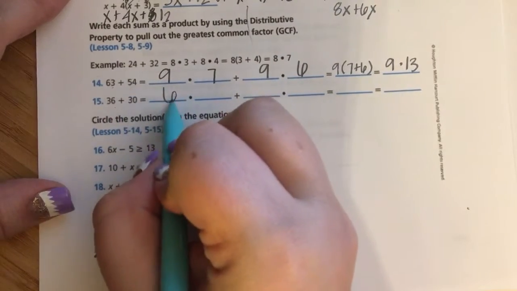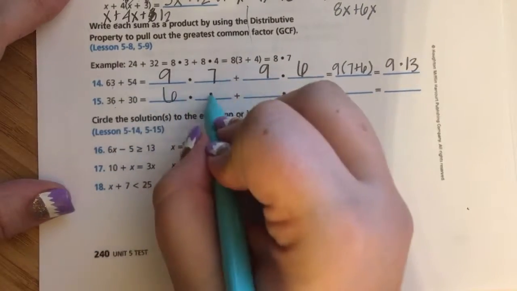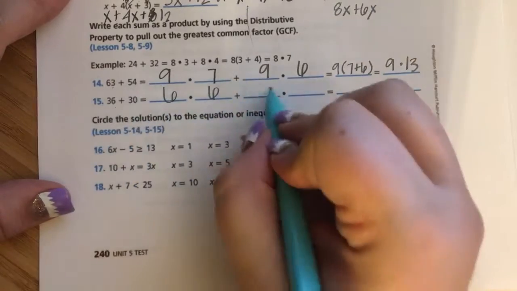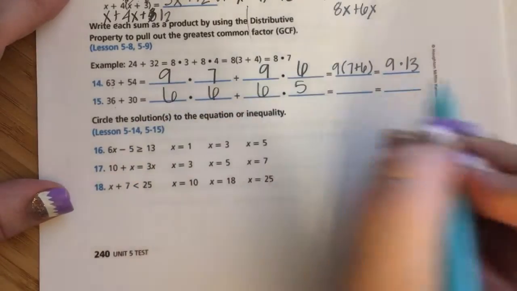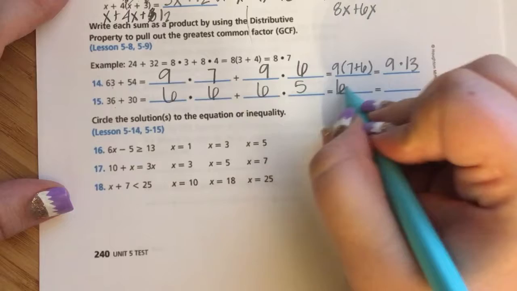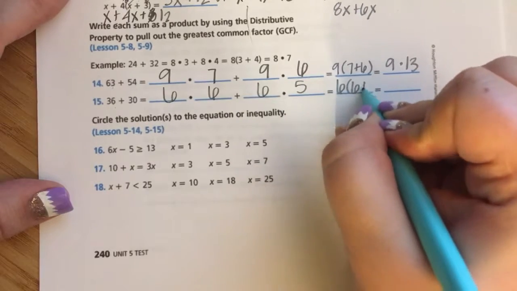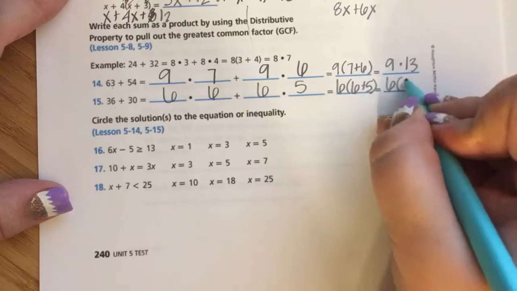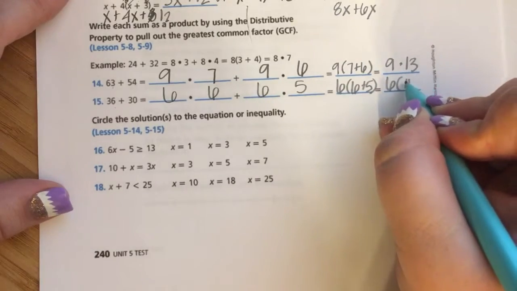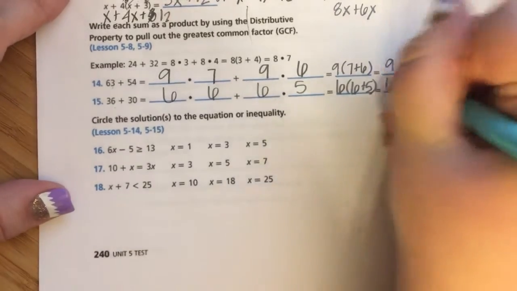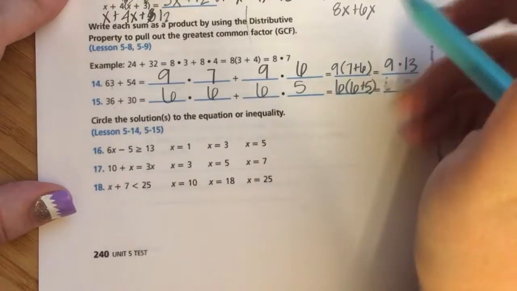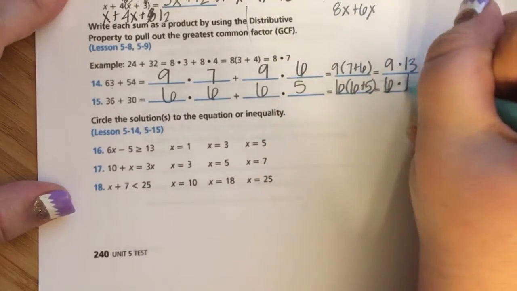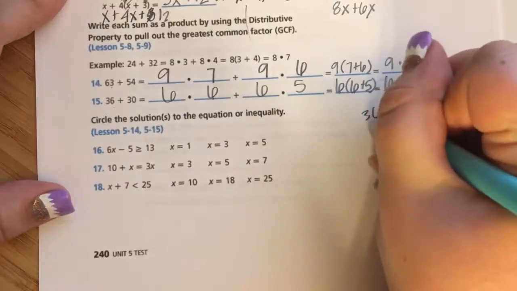So 36 and 30, they share 6. 6 times 6 is 36. 6 times 5 is 30. I pull the 6 out, and I'm left with 6 multiplied by the sum of 6 and 5, or 6 times 11. And I know right there, I kind of write that weird. I try to use parentheses, but really it's 6 times 11.